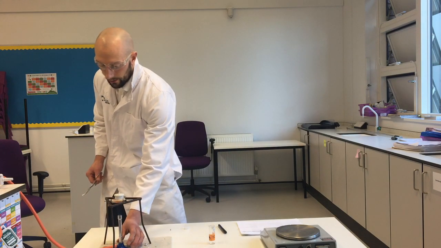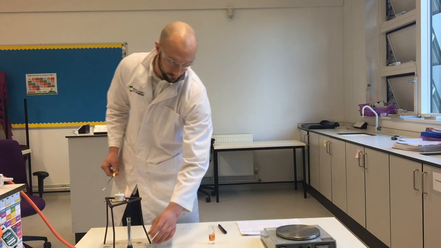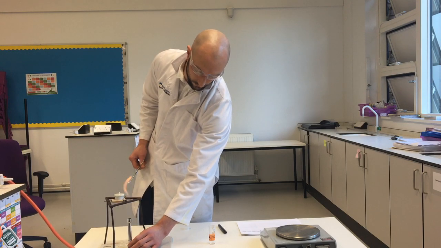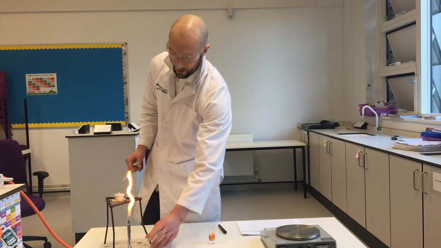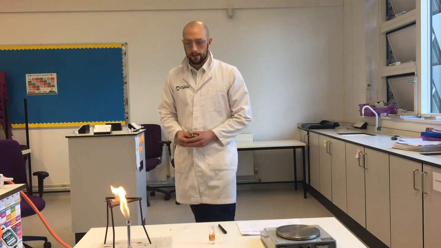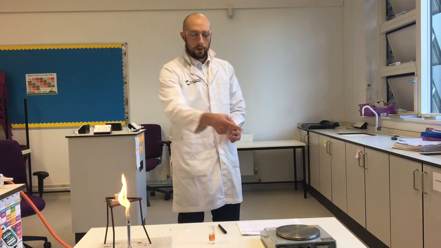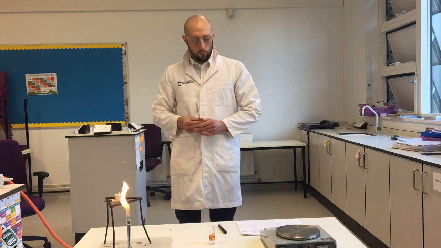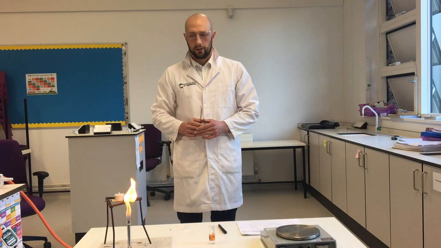So I'm going to take the heat away to stop it from burning. Next, I'm going to let it cool down for about 30 seconds, and then I'm going to take the lid off, put it back on my balance, and see what is the mass of magnesium oxide that I've made.